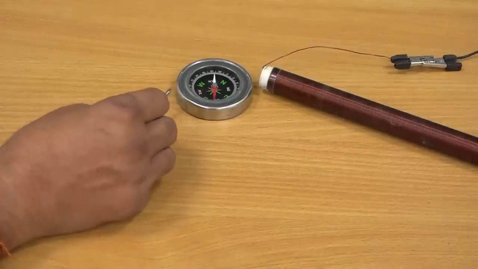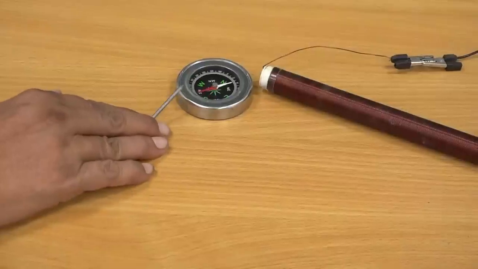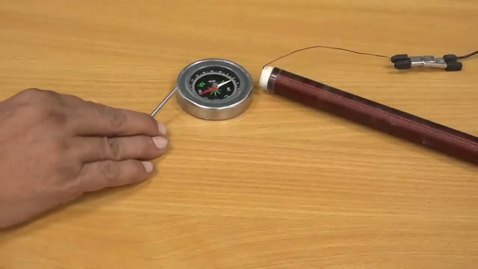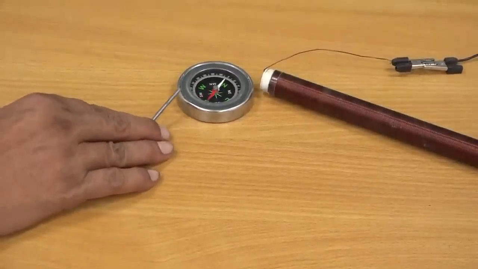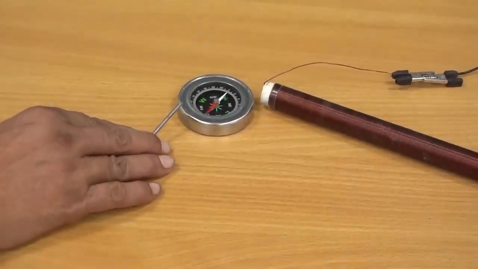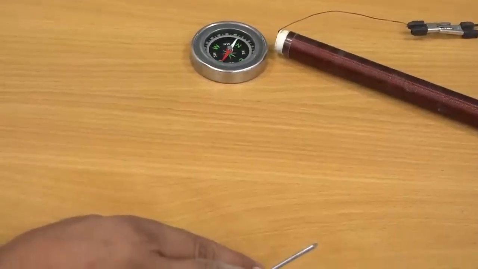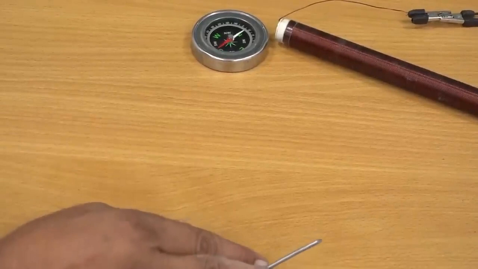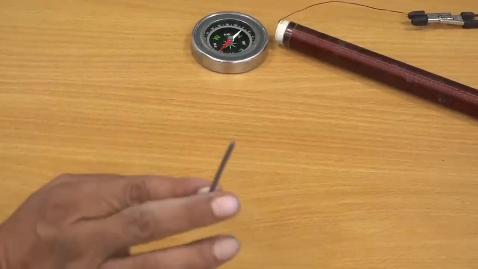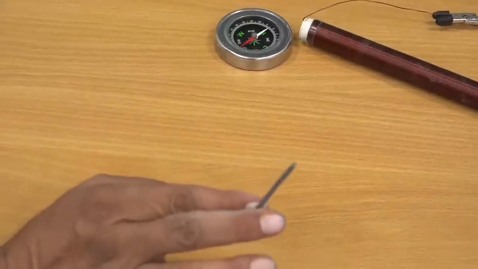Okay. So, at this moment my nail is not unmagnetized, it is magnetized, it is a magnet now, but then this nail does not retain this magnetism for a long time. If I move it further away from the field, then this again gets unmagnetized. So, that is the difference between a permanent magnet and a temporary magnet.